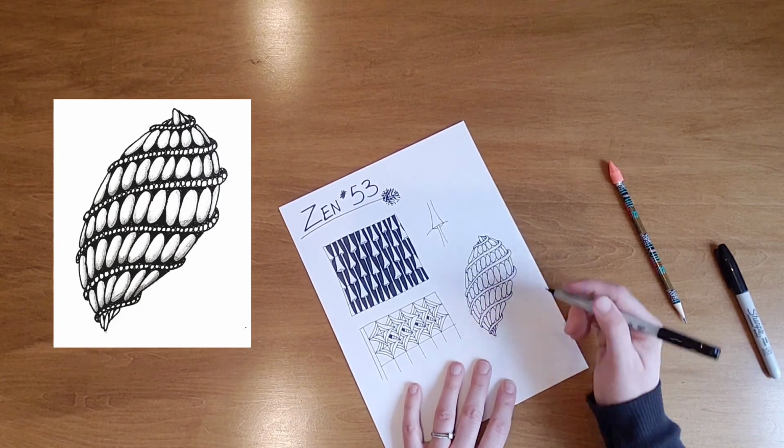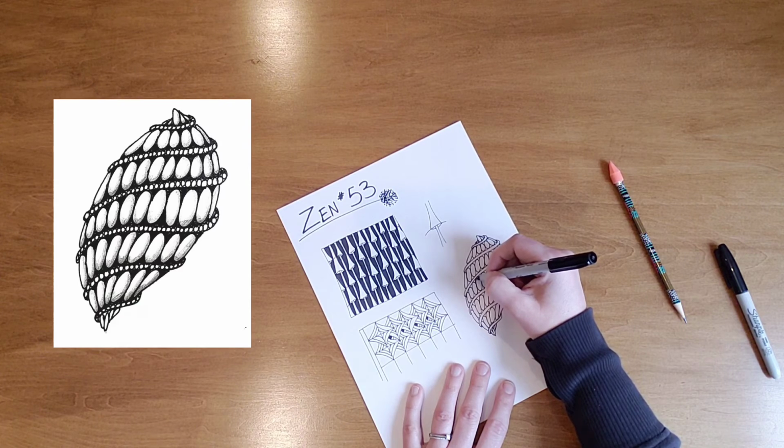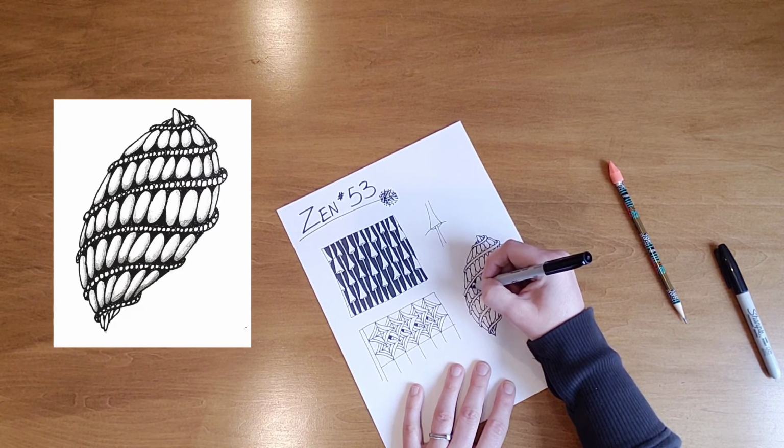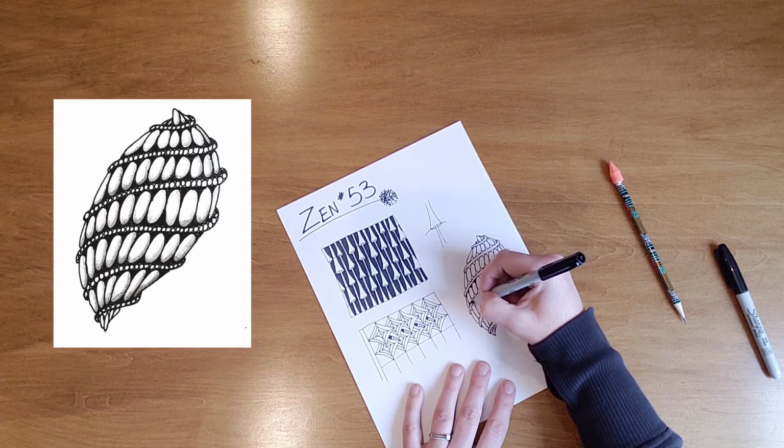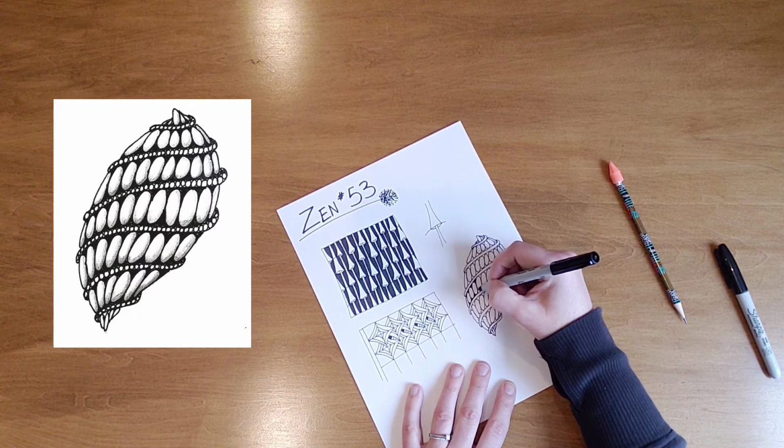Now that everything is in place, I'm going to color in the background. This part does take a little bit of time, so if you want to switch to a thinner marker of some kind, you certainly can do that. You can do it with a pen too, of course. So you're just coloring in the background behind each of the ovals.